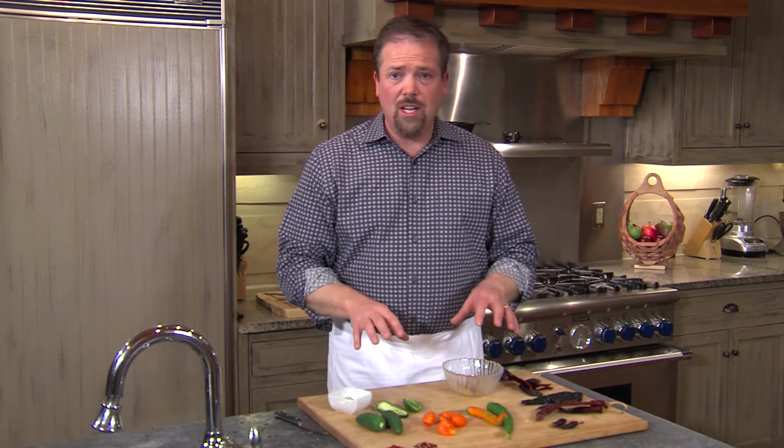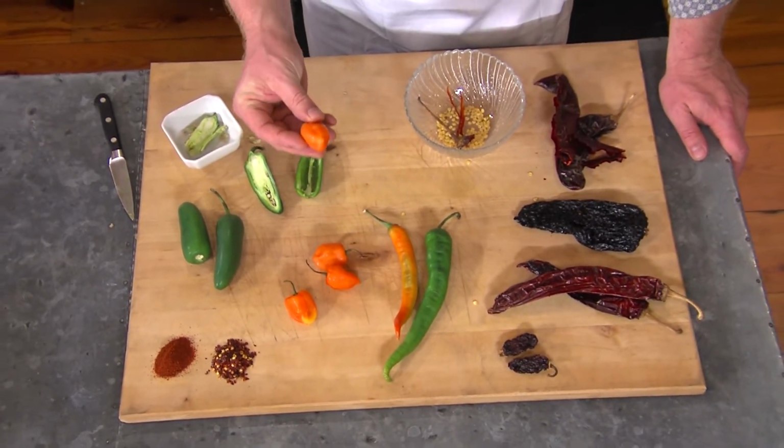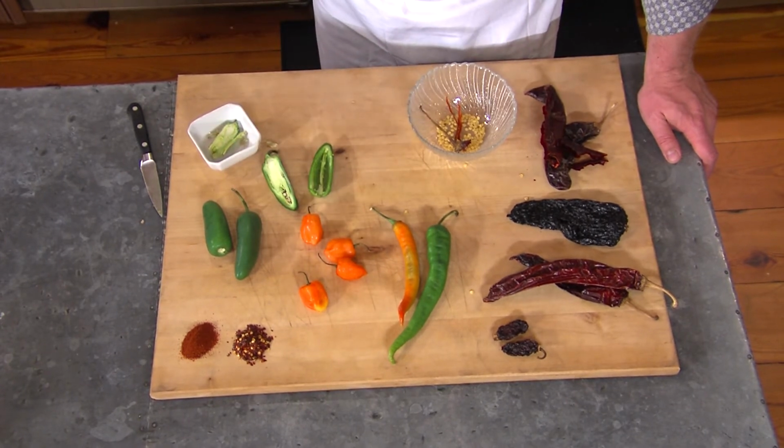One important note. When you're working with chilies, remember how they burn your mouth. They will also burn your skin as well. So if you're working with a chili, for instance, like a habanero, you really want to put gloves on because these are very, very hot and they can really burn your fingers.